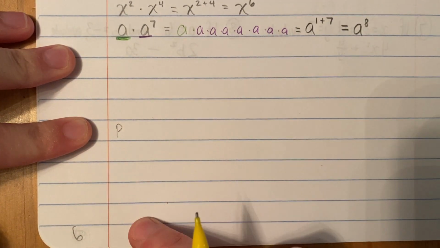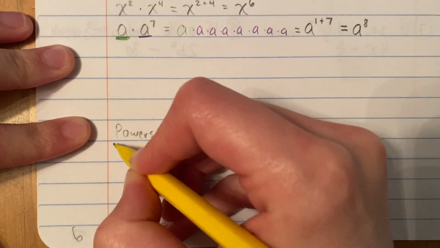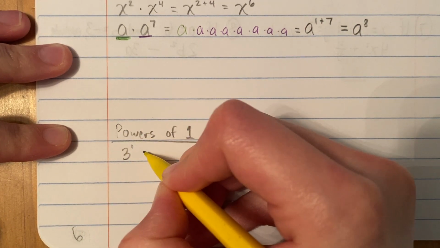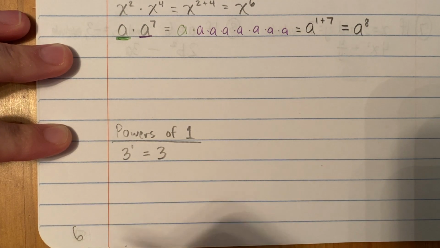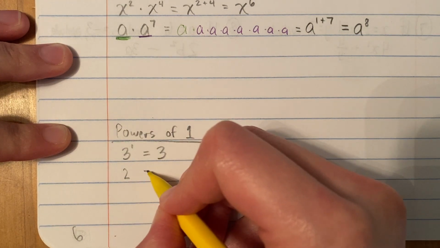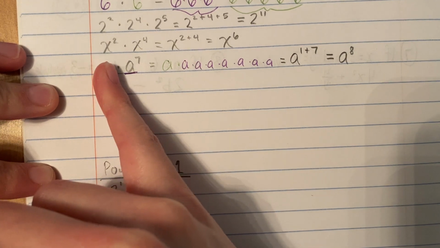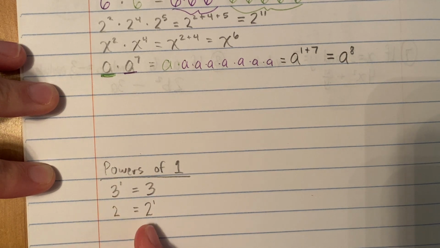And I'm leaving 4 lines, please, at the bottom. But here, powers of 1. Here's what you need to know: 3 to the first equals 3. So sometimes you'll see 3 to the first and you should just write it as 3. But sometimes the opposite will happen, where you'll see a 2 and you'll need to have an exponent on it for some reason. For example, in this case, it would have been nice if I had just written a 1, then I would have been like, oh, 1 plus 7. So sometimes it'll work the other way where you'll want to either take away that invisible exponent, or add that invisible exponent.